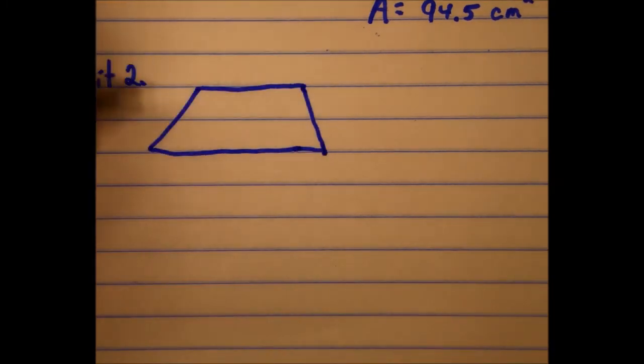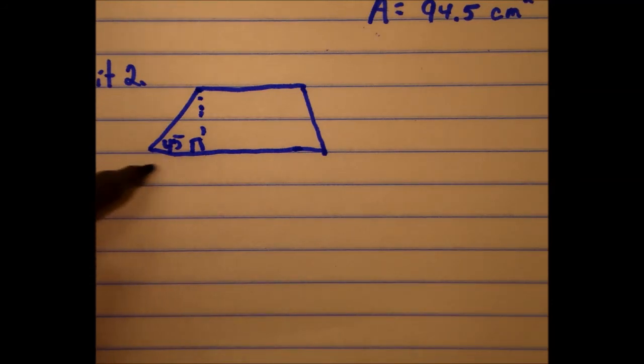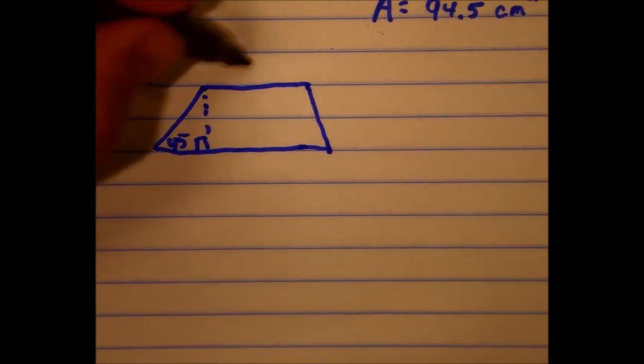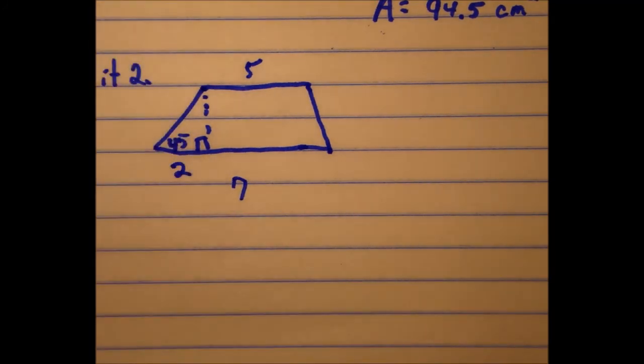Okay. The second got it said the angle inside our triangle is now 45 degrees. Okay, so now they're telling us that this measurement here is 45. And they want to know the height. Well, does that change this at all? No, the bases are the same. So this would be 5. This base was 7. This little piece is still what number? It's 2. Now, who can tell me what the height is?